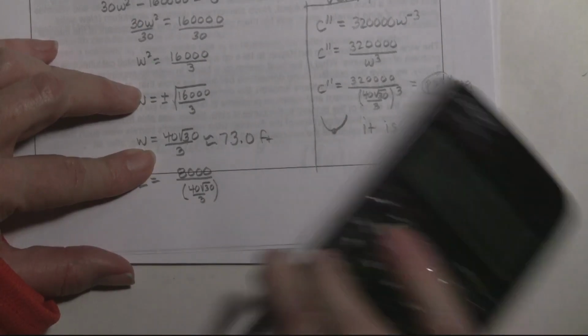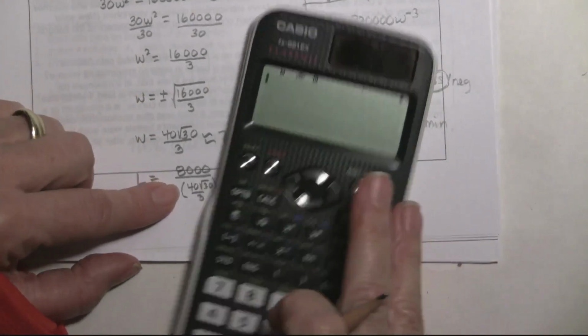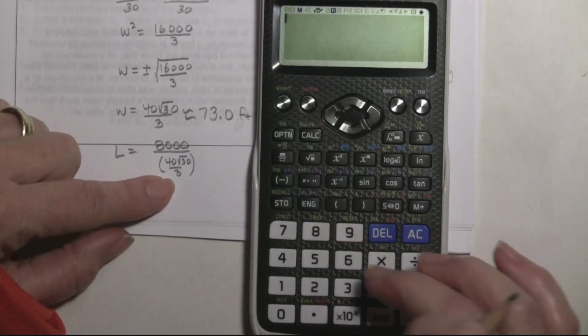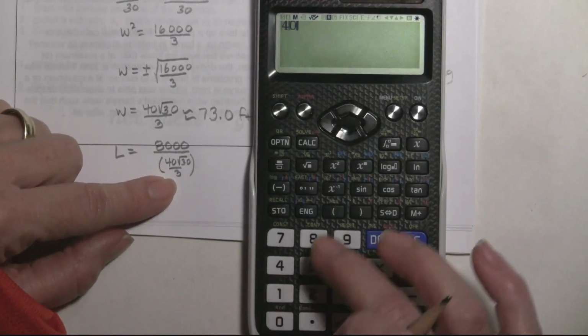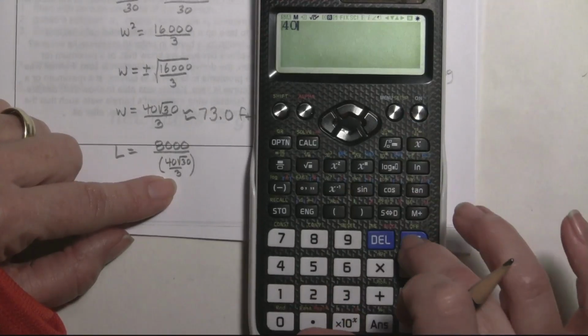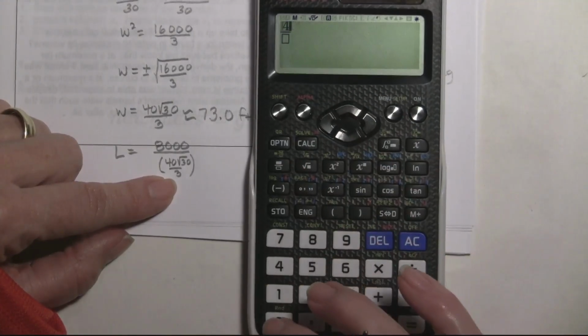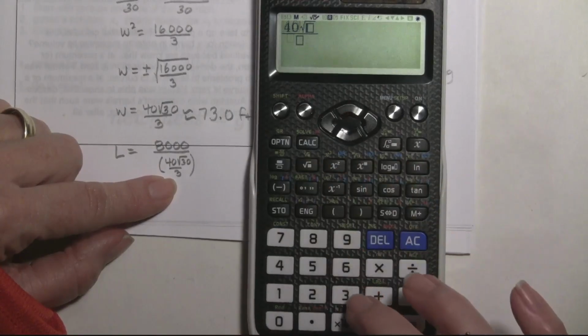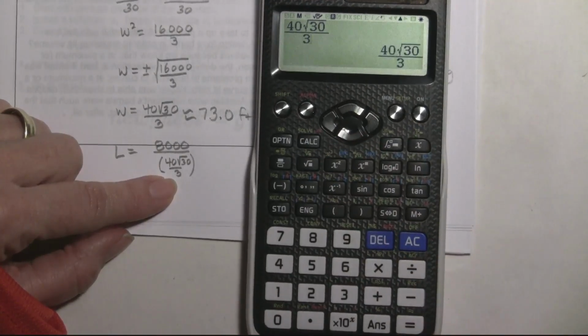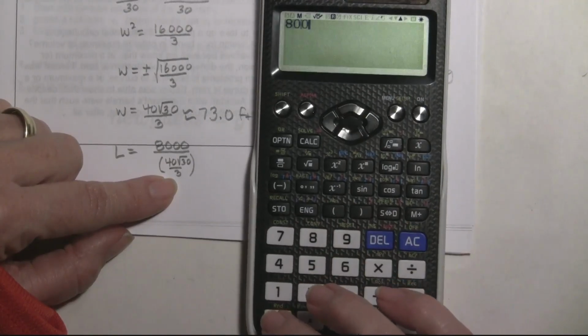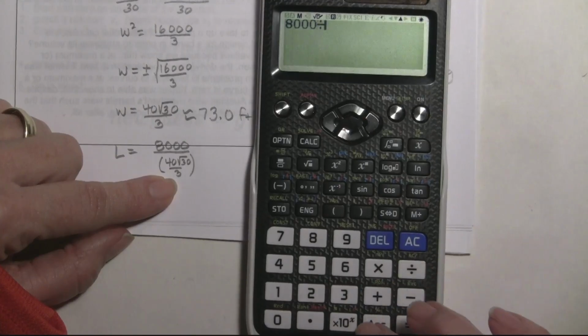So I'm just going to put that in my calculator. I'm going to put that value in, which is my W, and then I'm going to do 8,000 divided by the answer.